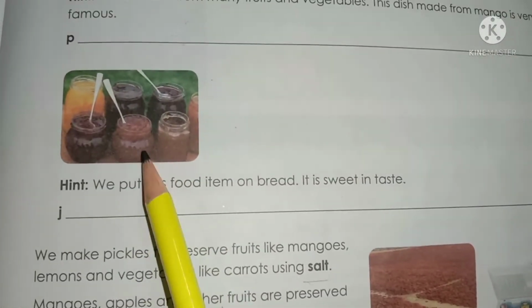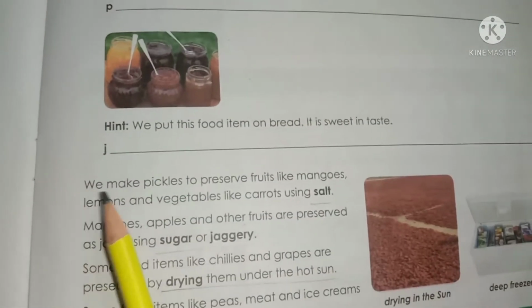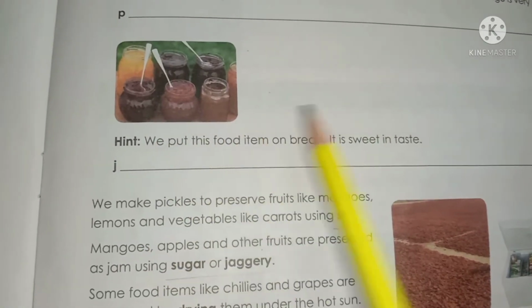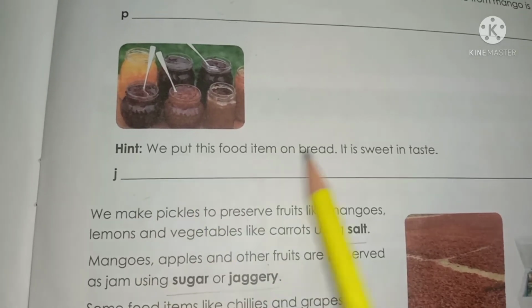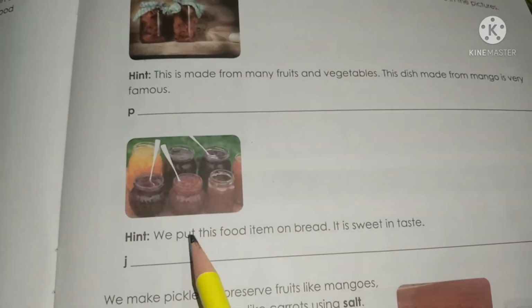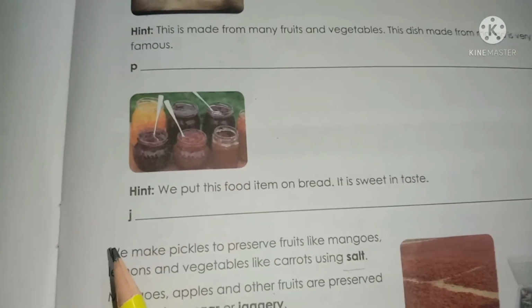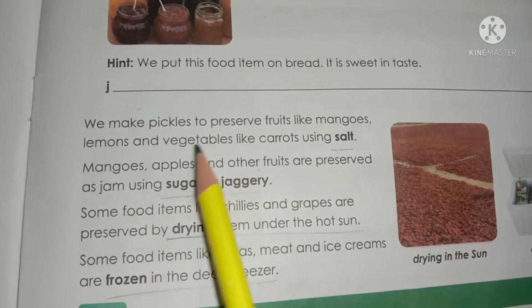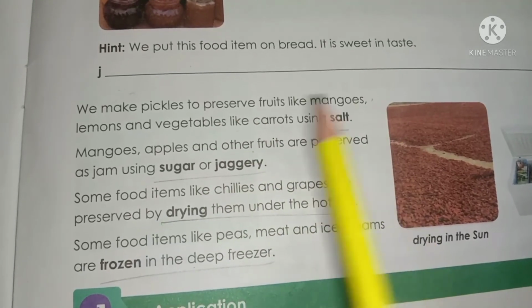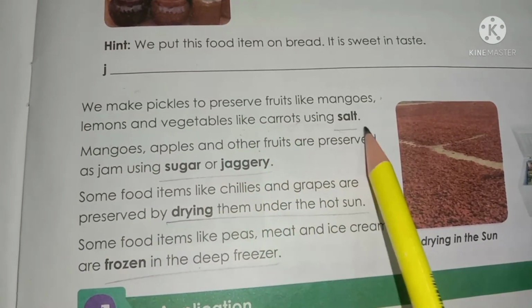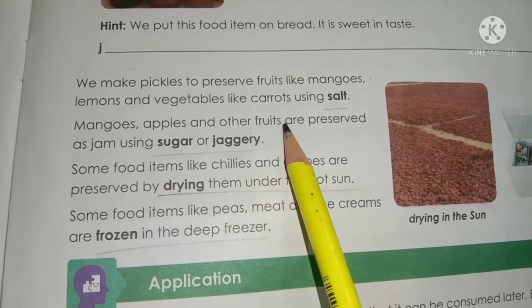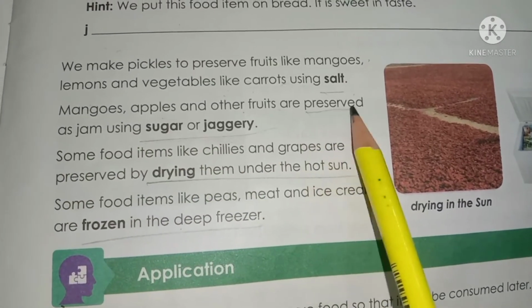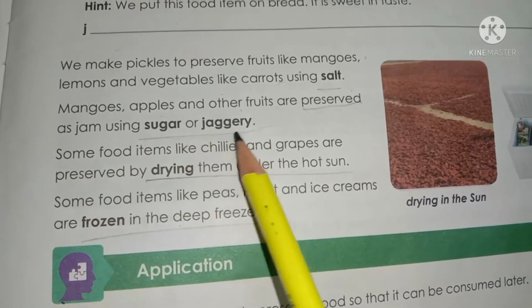In the same way, jam. Some fruits also we get only in season. Those fruits we can preserve for months by adding sugar and making them into jam. So adding more salt and more sugar will not allow the food to get spoiled easily. We make pickles to preserve fruits like mangoes, lemons and vegetables like carrots using salt. Next, with sugar and jaggery, mangoes, apples and other fruits are preserved, that is stored, as jam using sugar or jaggery.